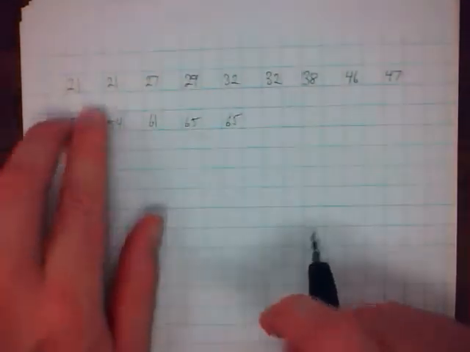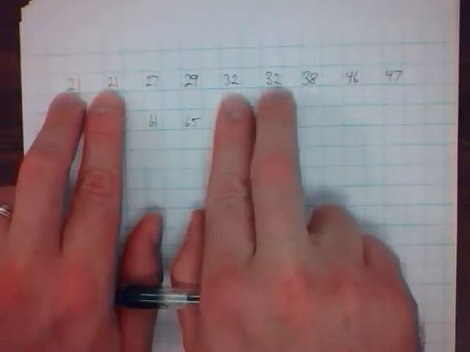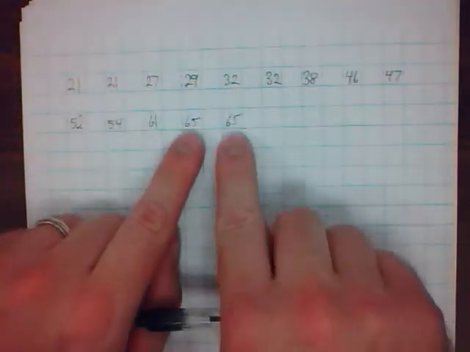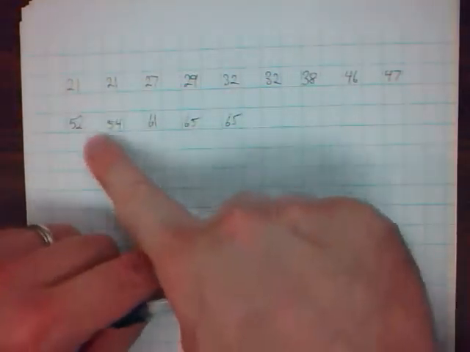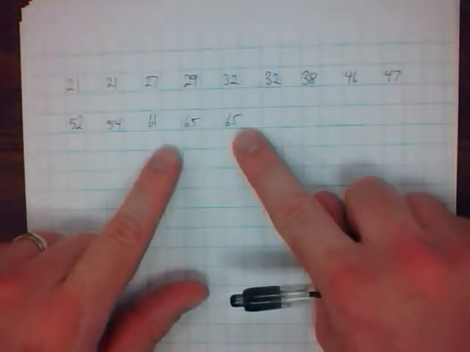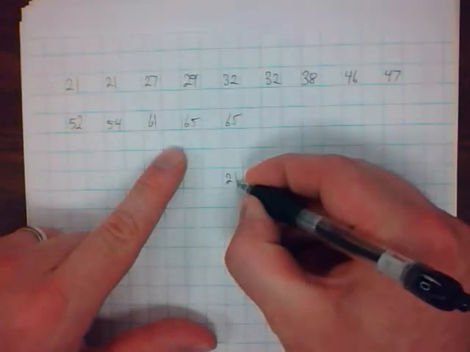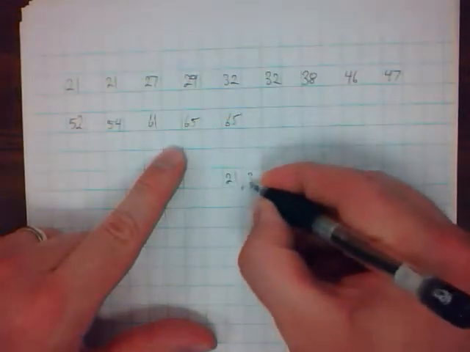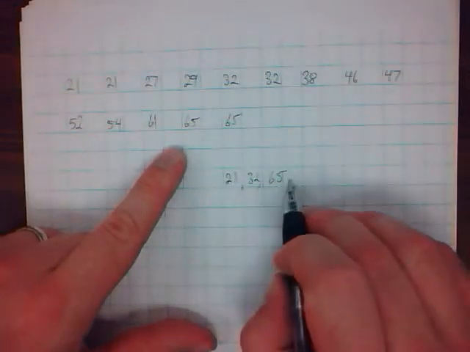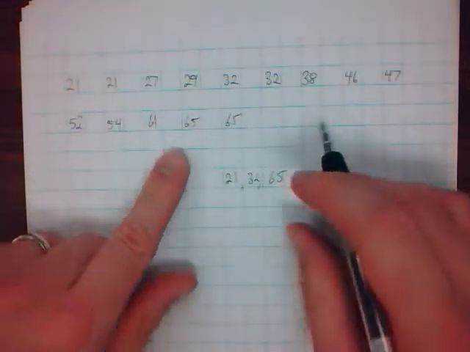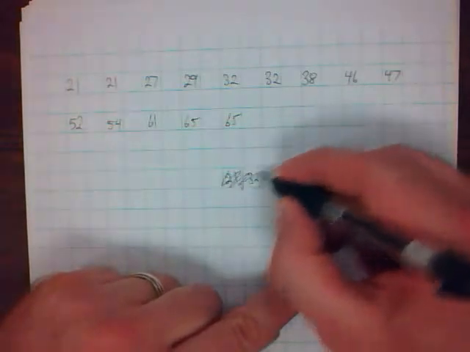That's why writing it again, it's much easier to go, oh, there's two 21s. Oh, there's two 32s. Oh, look, there's two 65s. So in this set of data, as it currently exists, the mode is 21, 32, and 65, because they all occur the most often.